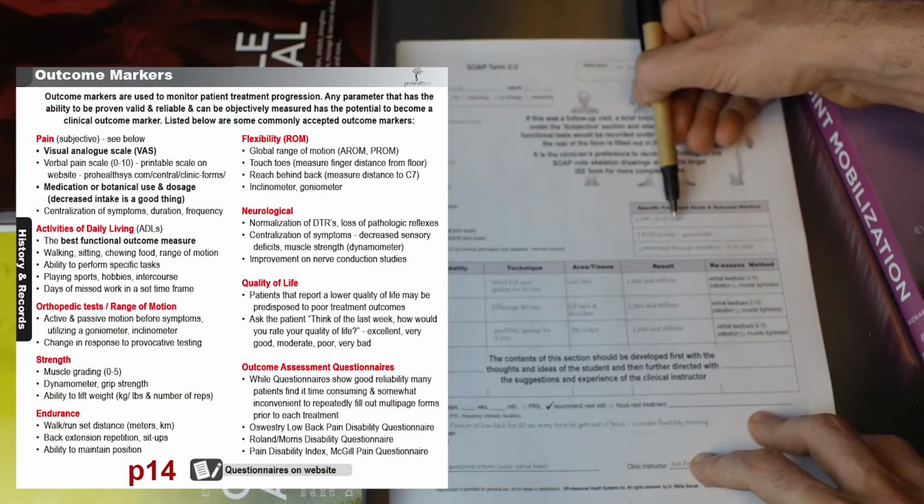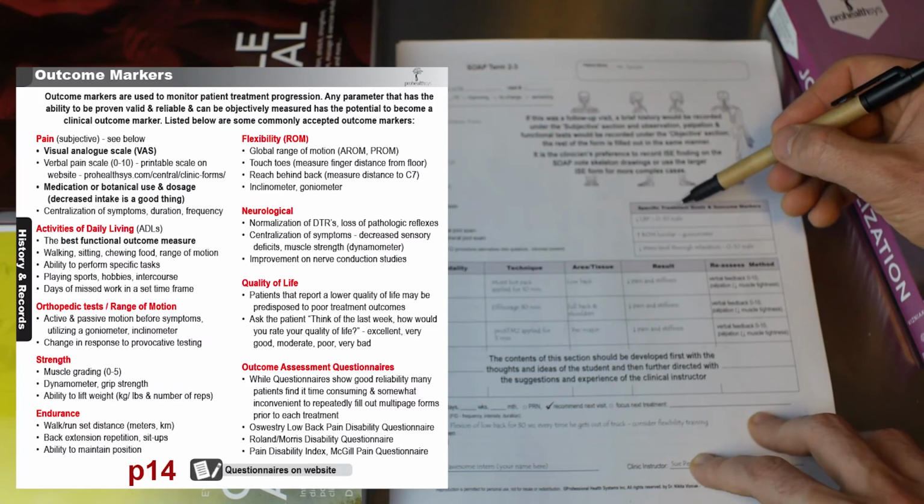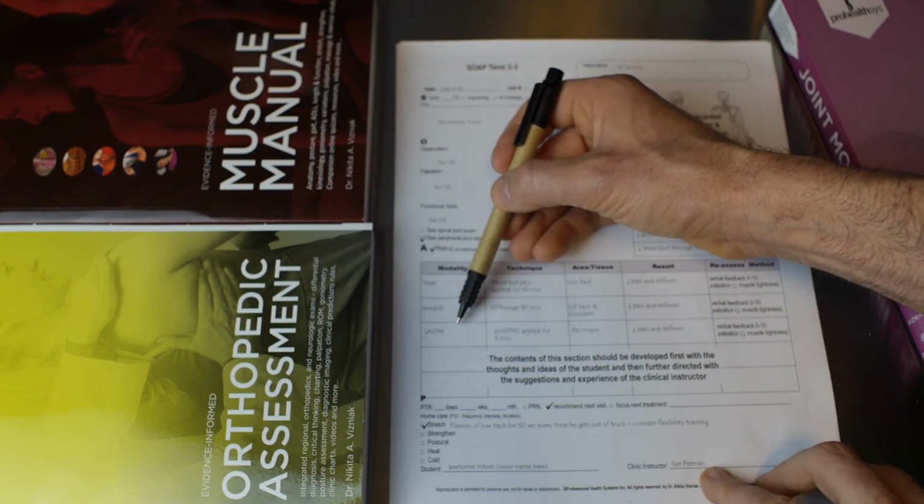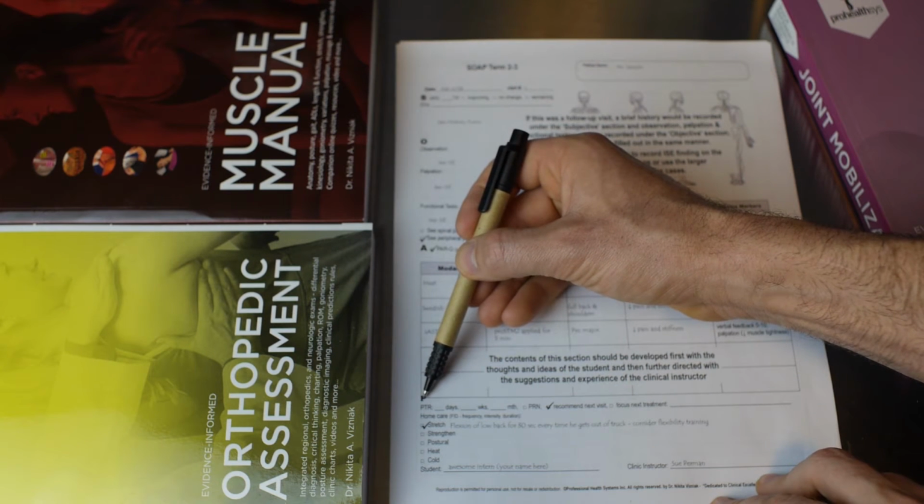And you want to make sure to set up treatment goals at this time. It's all about goals and measuring your outcomes. You can see a couple of variations here, heat, instrument-assisted techniques, and then you go into your future plan for this patient.